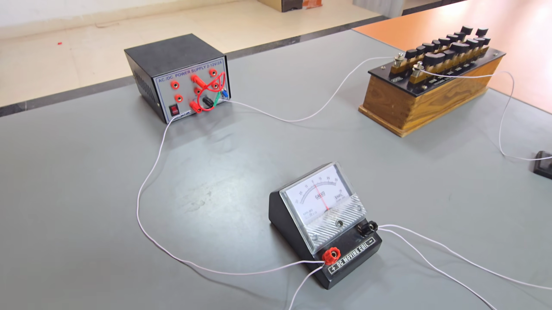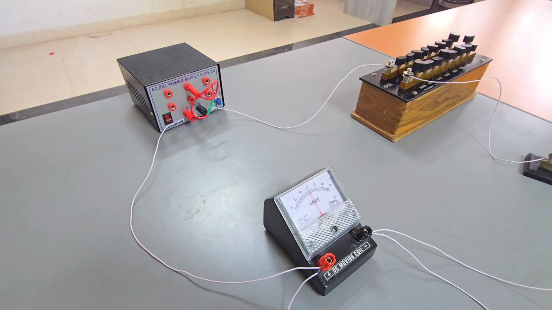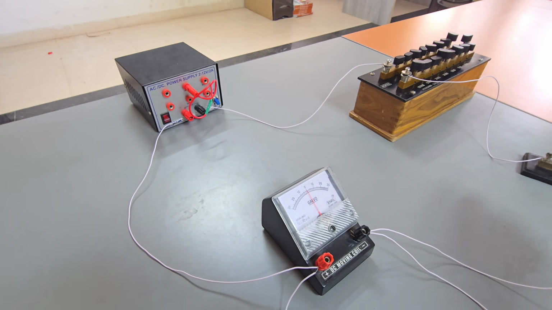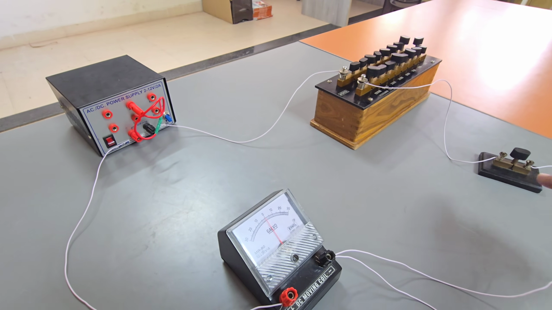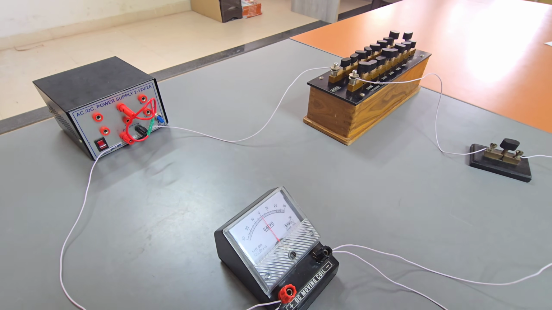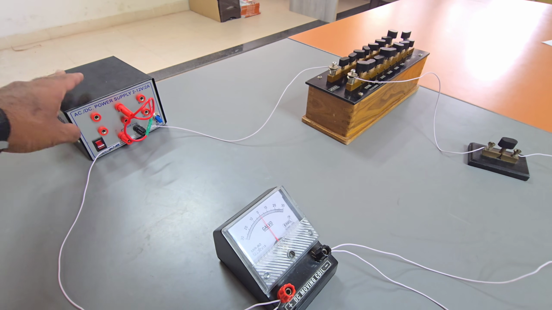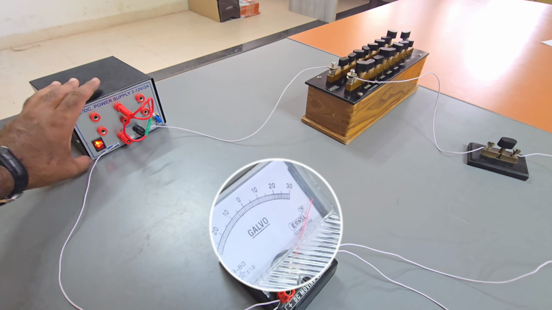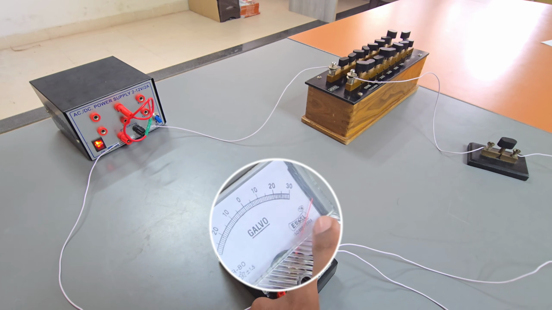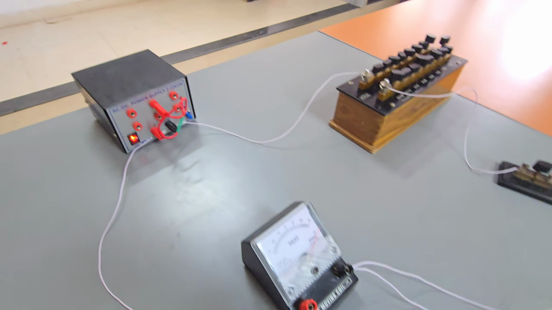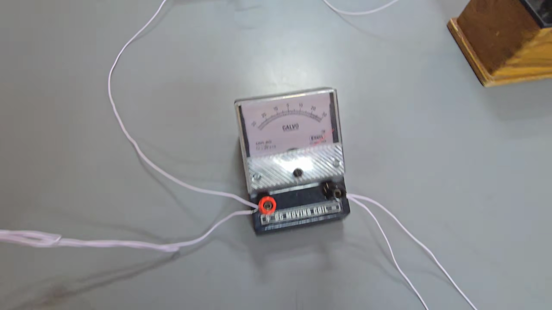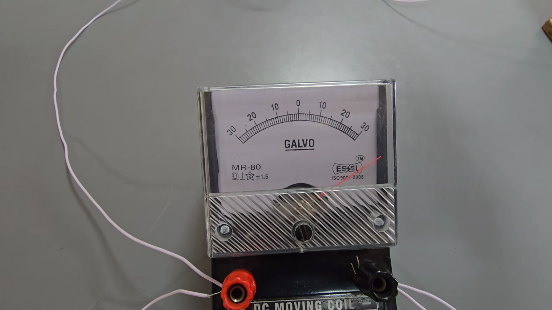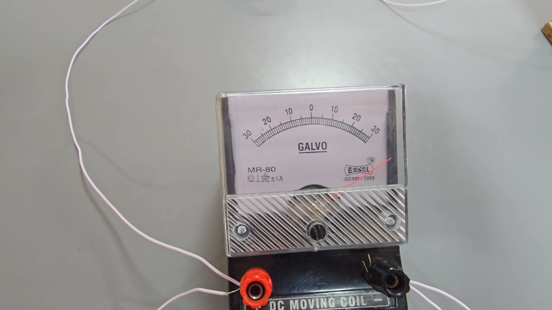See, by switching on the circuit, you can observe all the keys in the high resistance box are plugged. K1 is closed. See here, K1 is closed, right? So if I switch on the circuit now, the galvanometer will show a deflection greater than 30 divisions. See, I'm switching on the circuit now. I have switched on, so you can observe the galvanometer needle is showing greater than 30 divisions deflection, right?